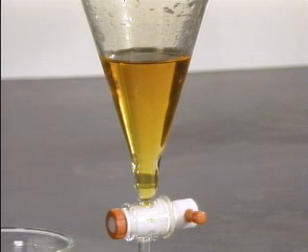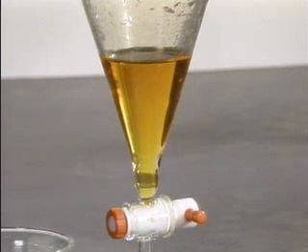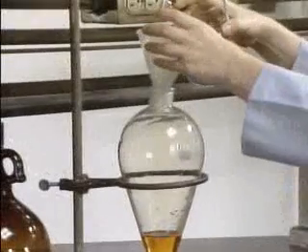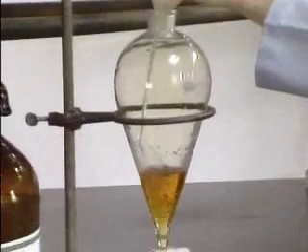For example, when bromine is dissolved in water, the aqueous solution is brown. When chloroform is added to the bromine-water mixture, the colorless chloroform settles to the bottom because it is denser than the water.